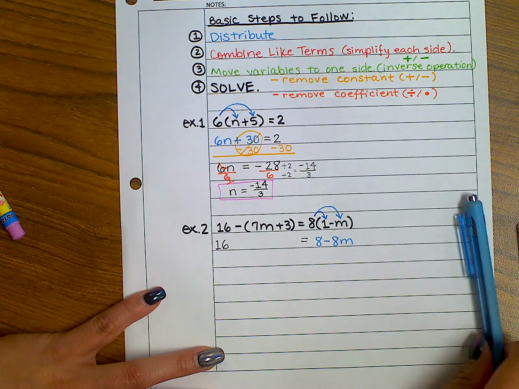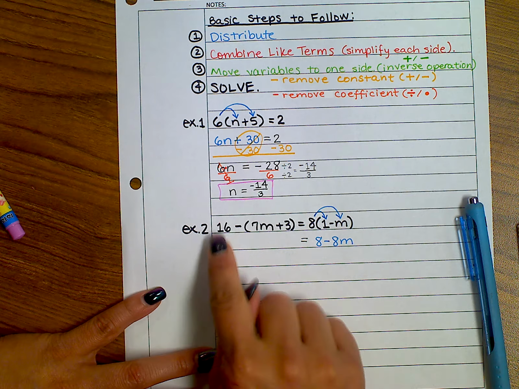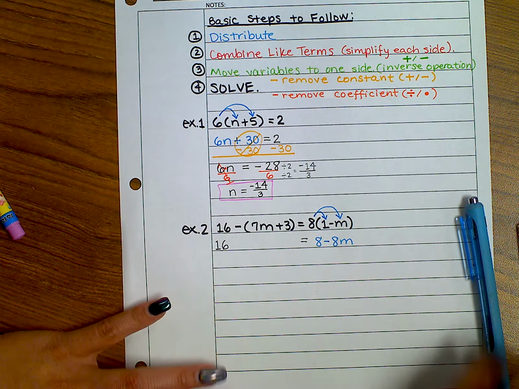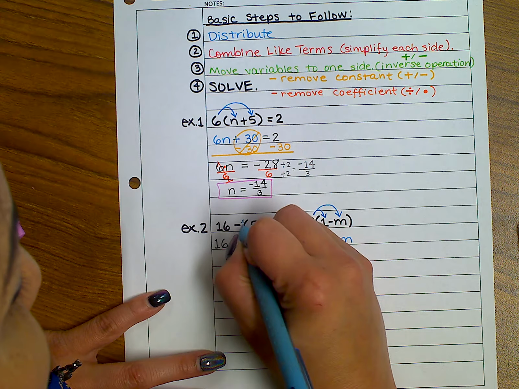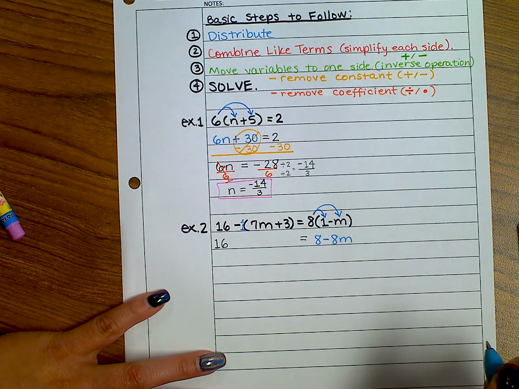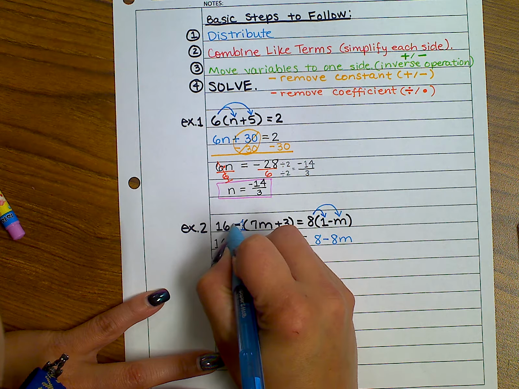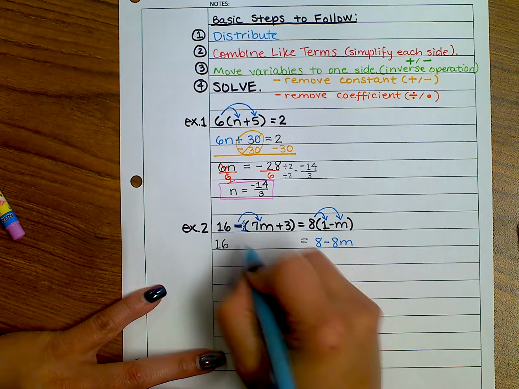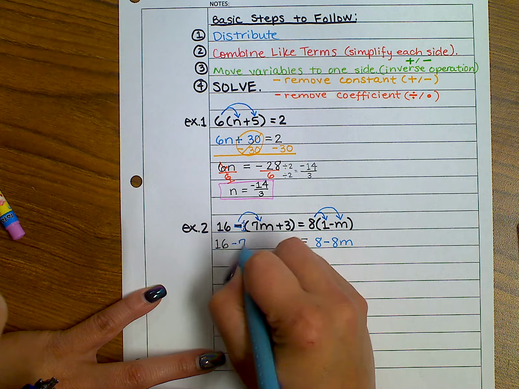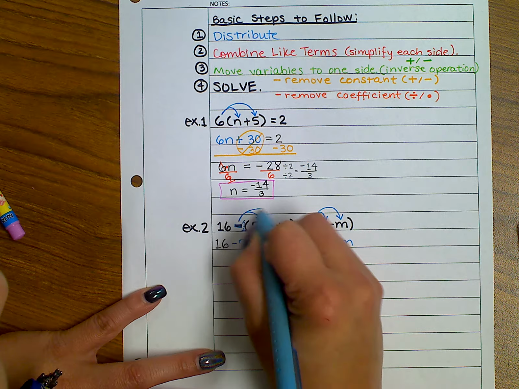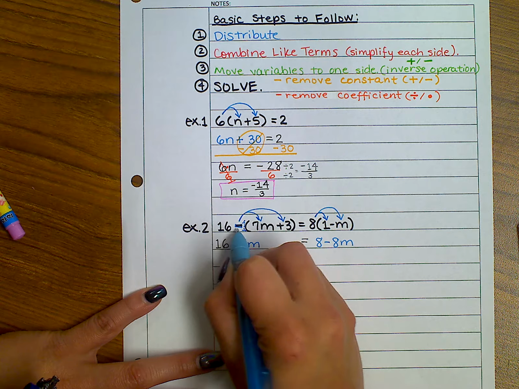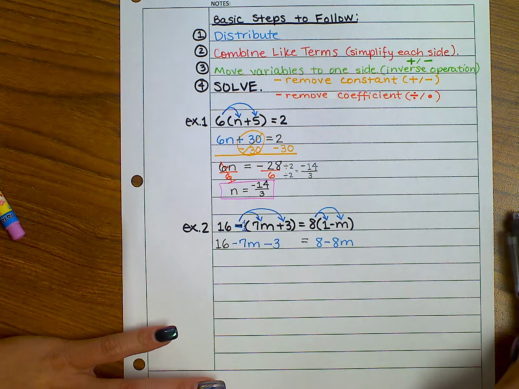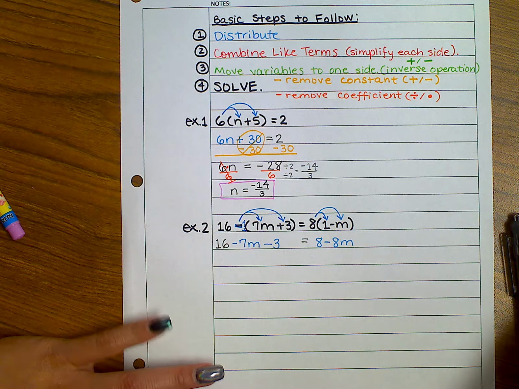Oh, I see that I subtracted a group of 7M plus 3. So since I subtracted a group, there's an implied 1 here. So I'm going to distribute my negative 1 to my positive 7M. And that would give me negative 7M. I'm going to distribute again. Negative 1 times positive 3 would be negative 3. Perfect. So let's move on to our next step.